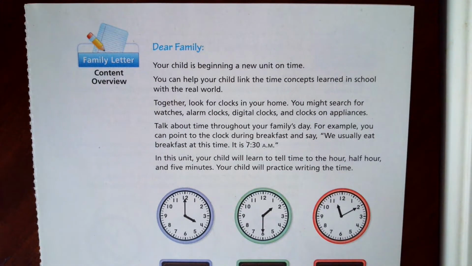Hi, friends. This is the math lesson for second grade. This is Unit 5, Lesson 1. We will be splitting this lesson into two parts.